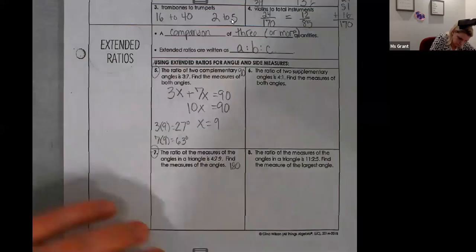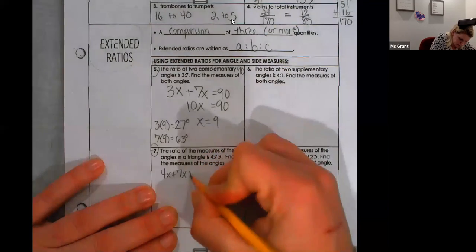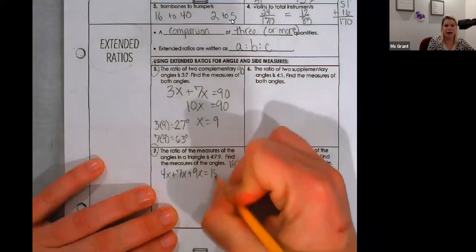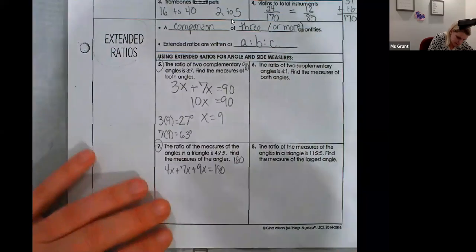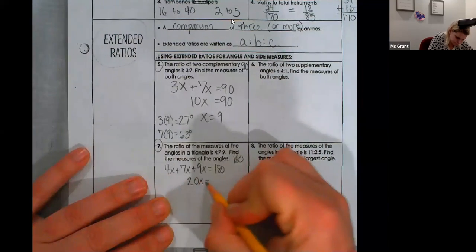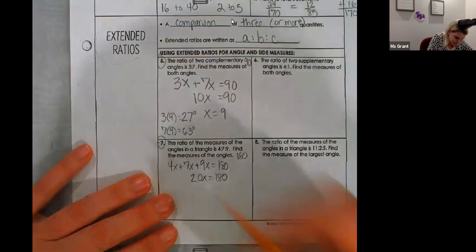4x plus 7x plus 9x equals... What are we equaling to? 180? 180 it is. Good. 20x equals 180. 4 plus 7 plus 9 is 20. X equals 9.